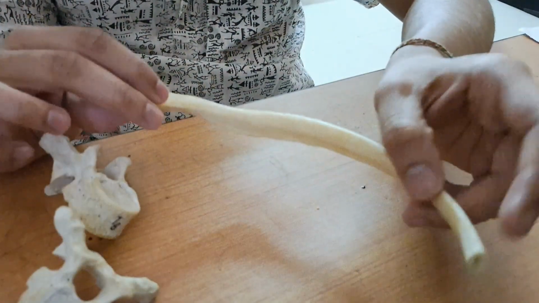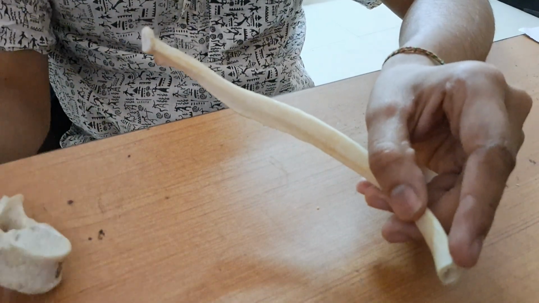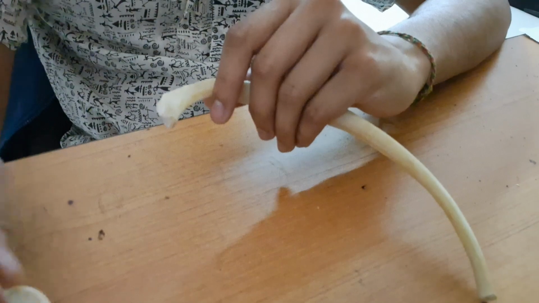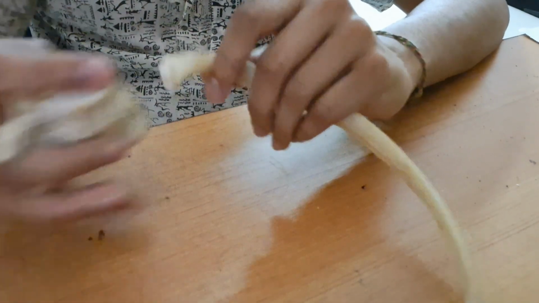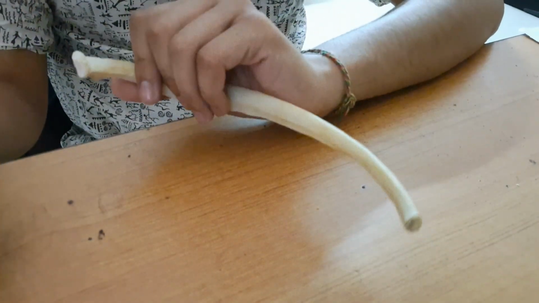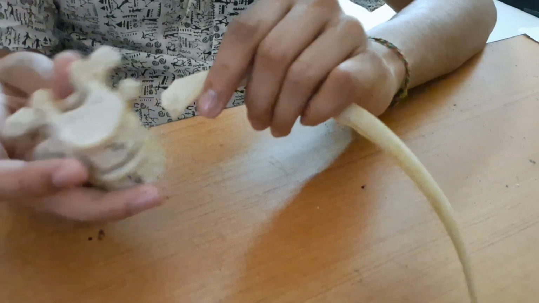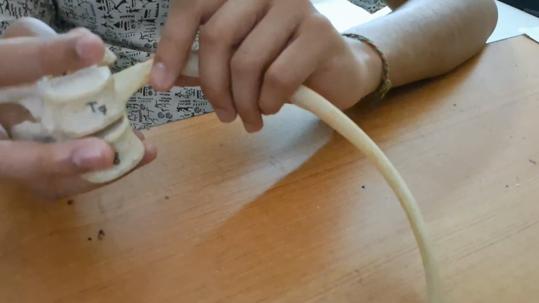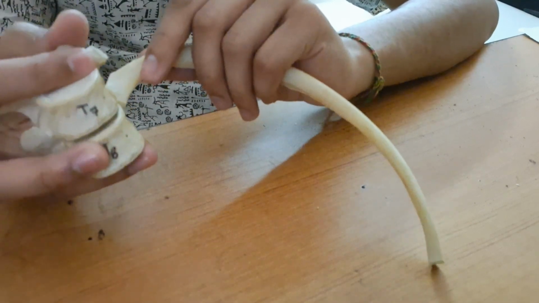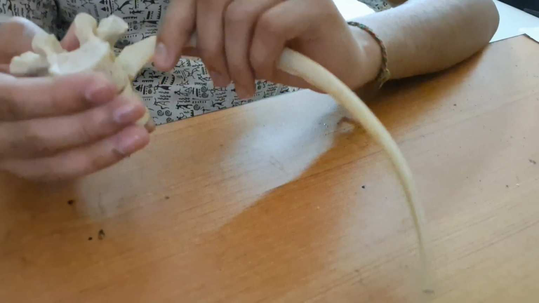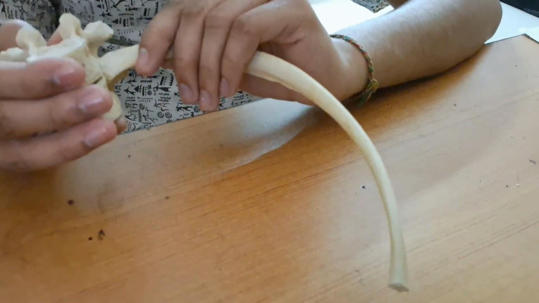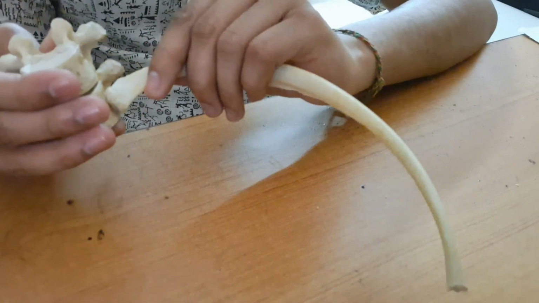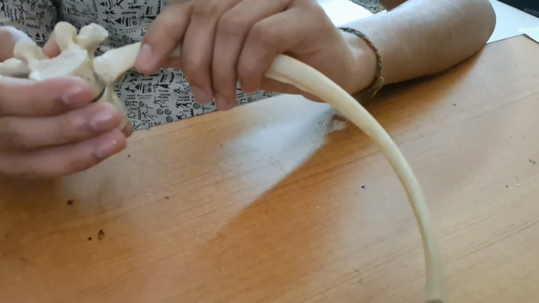So if I say that this rib is the seventh rib, just take it as an example, then the lower vertebra will be the seventh thoracic vertebra, while the higher one will be the sixth thoracic vertebra.